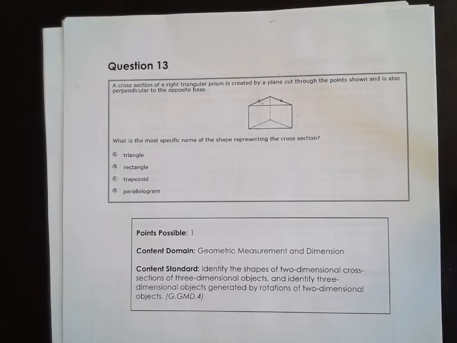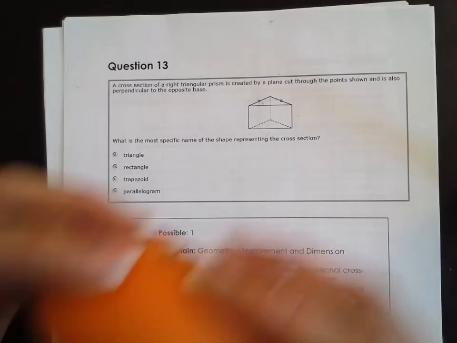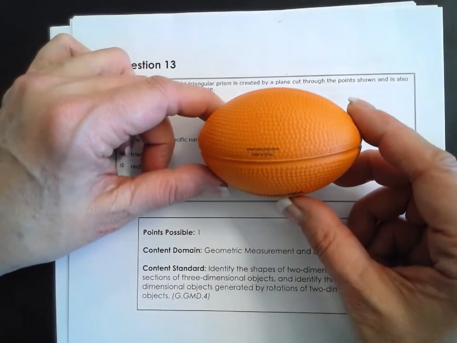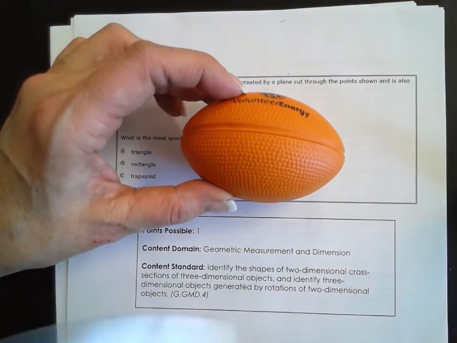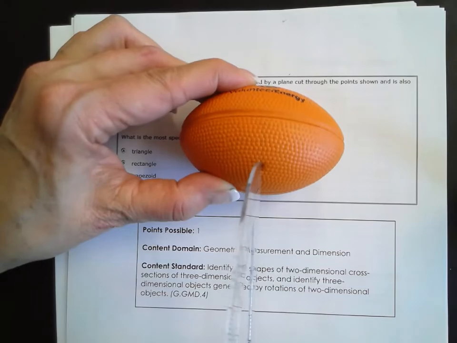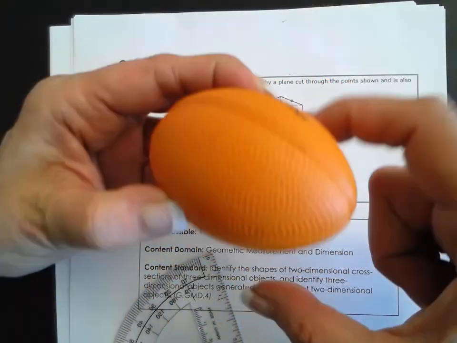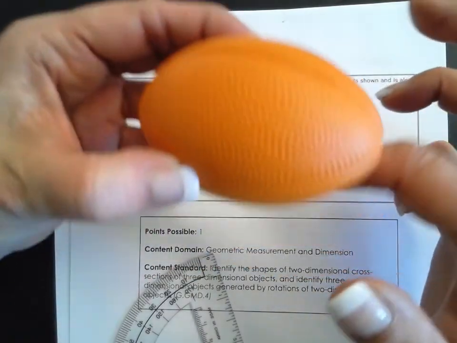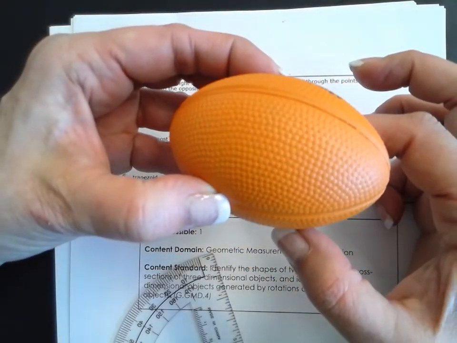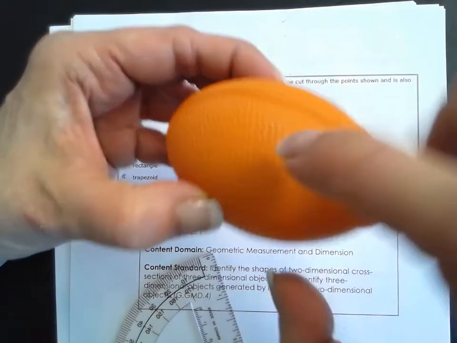Well, kinda. Okay, so I have my squishy football, right? If I take the football and I take a knife and I saw it in half, what is the shape of the new base? If I'm going to turn it upside down, what would the shape of the new base be? It'd be a circle, right?